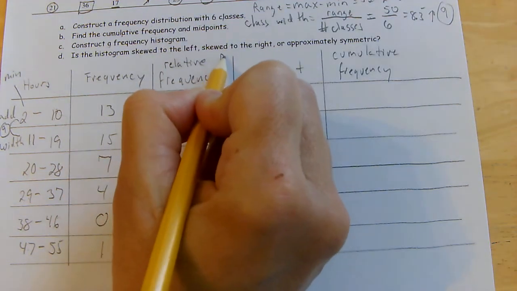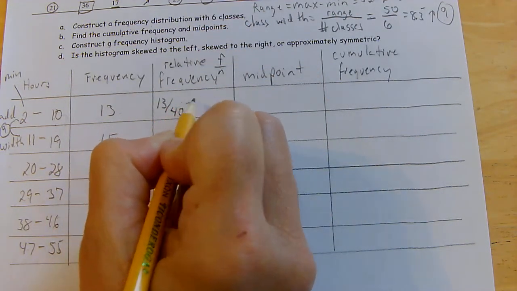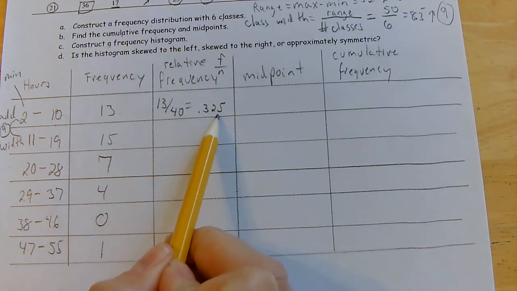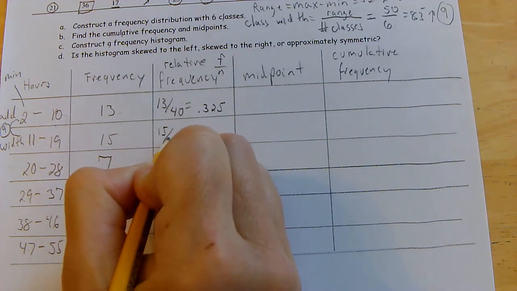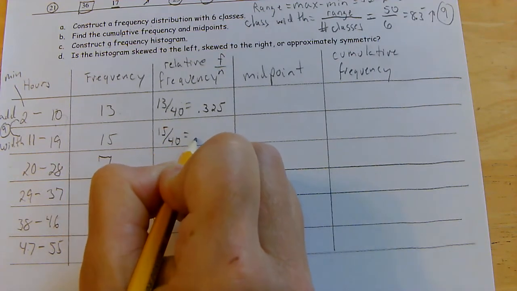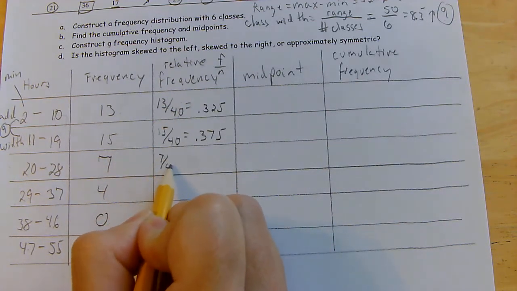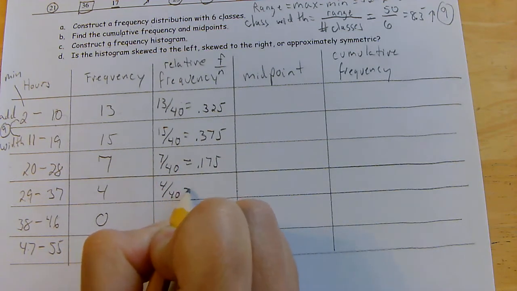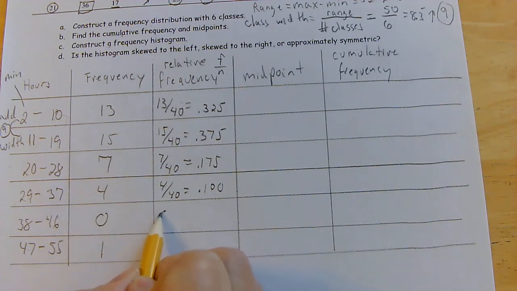Remember, relative frequency is the frequency in each class divided by the total sample size. So 13 divided by 40. These are terminating decimals, top divided by bottom. They stop. So write out the whole decimal. If it's not terminating, remember you want to at least round to 3 decimal places. This one comes out to 0.1. You could put 0.0 if you want. You don't have to. 0 divided by 40 is 0.